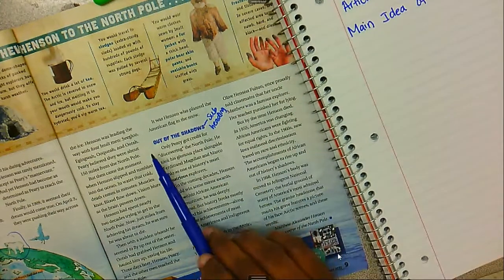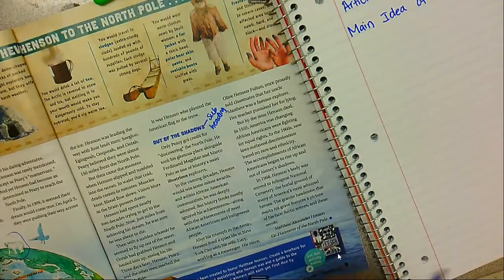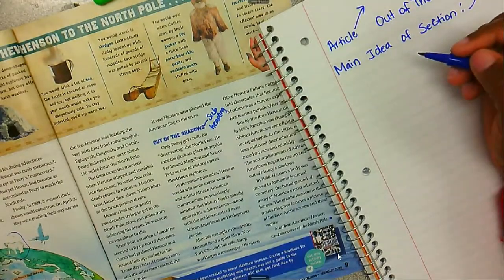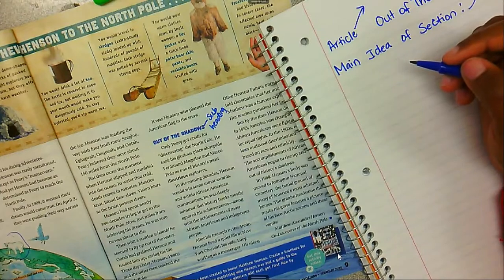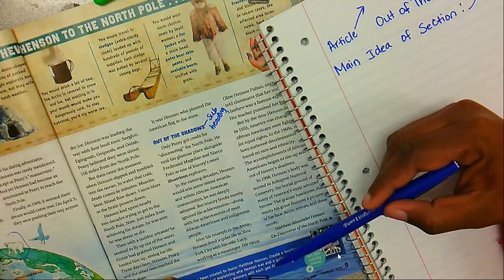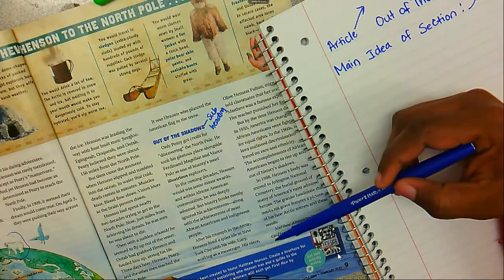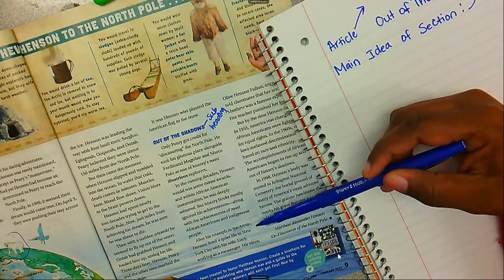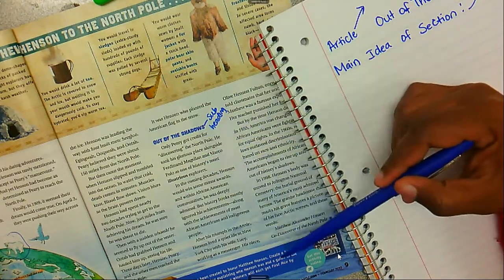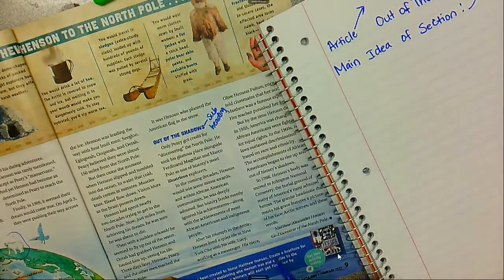So when I read Out of the Shadows, the main idea was that it took a while for Mr. Henson to get credit for being the first person on the North Pole, because he was black. Instead, Mr. Perry was the one who got credit for discovering the North Pole. He did have a co-discoverer. He was not the only person there that day. He had someone there with him.